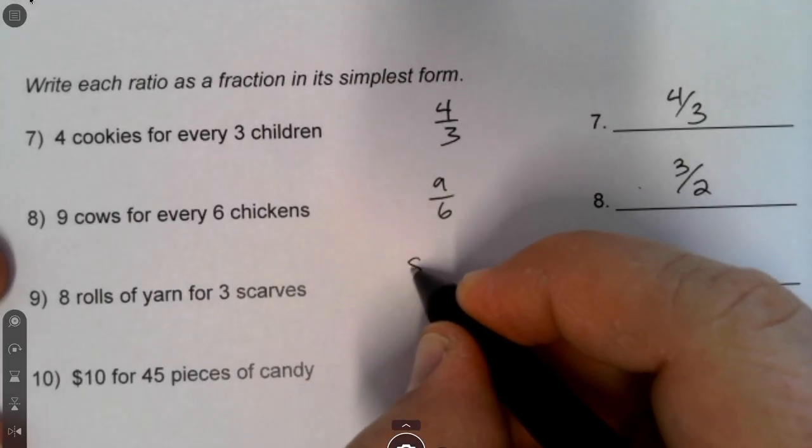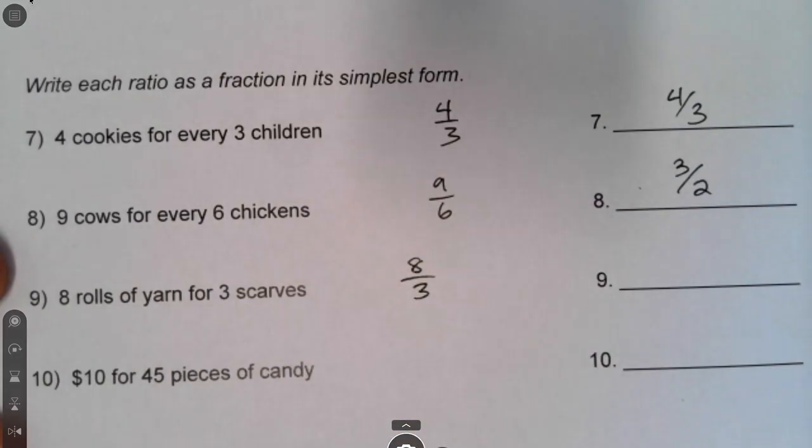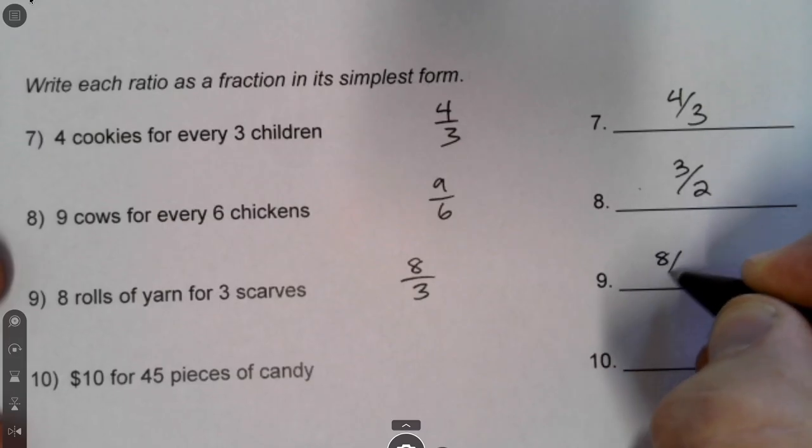Number 9 says 8 rolls of yarn for 3 scarves. There's nothing that goes into both of those evenly. Well, just in case you're wondering, yes, 1 goes into everything evenly, but that doesn't change anything if you divide them by 1. So you just get 8 over 3.